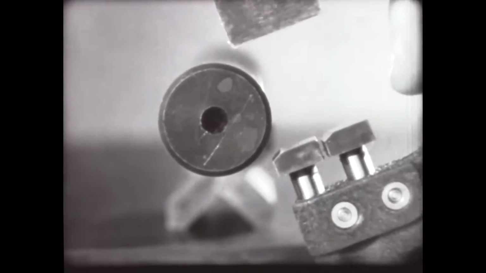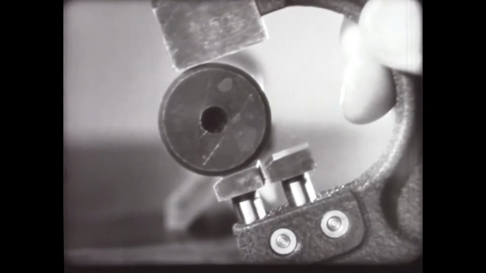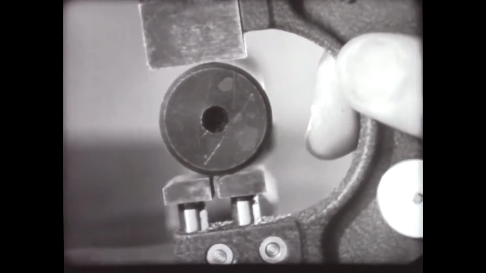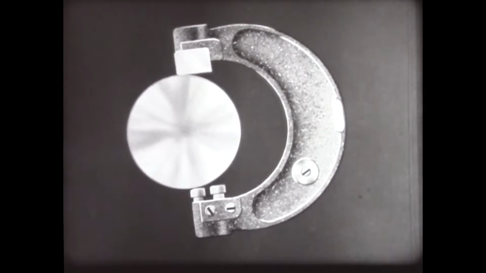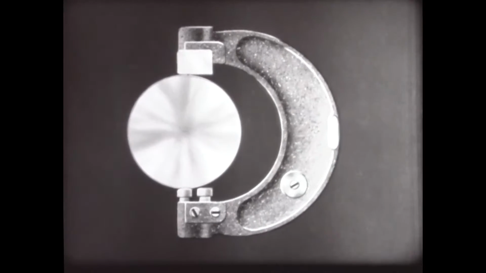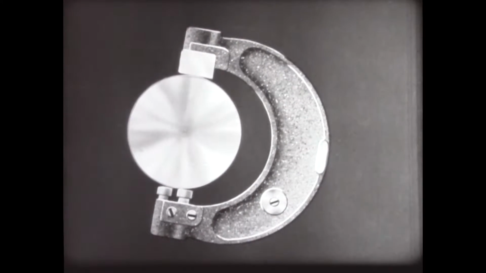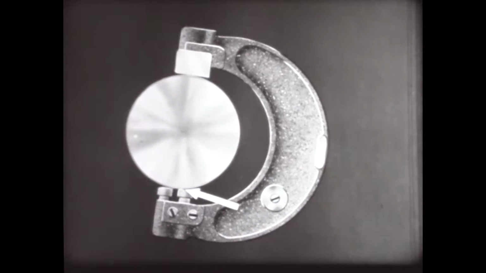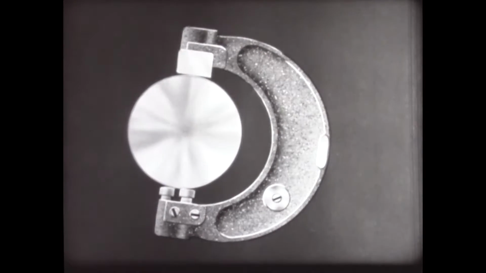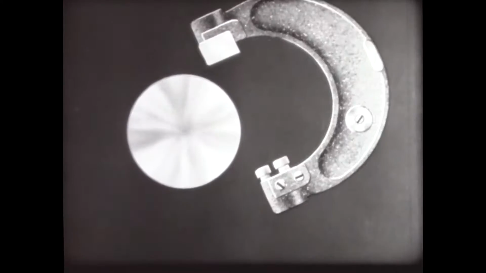Fixed gauges should be used with care to reduce wear and to maintain accuracy. The correct way to gauge a round piece is to place the anvil gently on the work and with a smooth rolling motion, push the go button past the work. If the go button passes the work and the not go button is stopped, the work passes inspection.